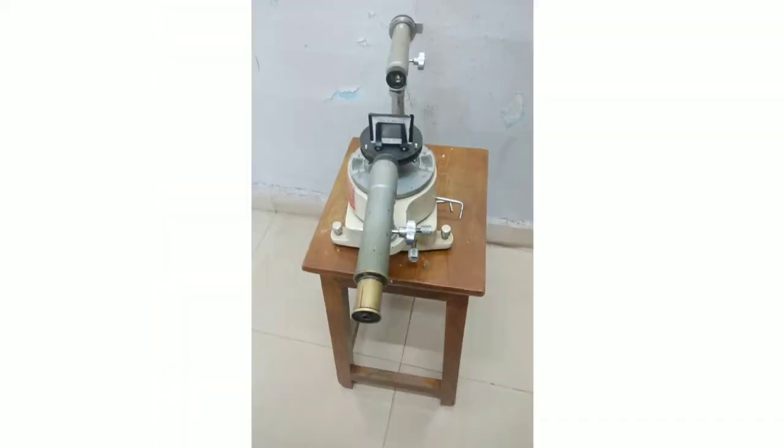So when we observe within the field of view of the telescope, this is the nature of the image we are going to observe, and this reading is to be recorded as the direct reading of the slit. Now the telescope is to be rotated by 90 degrees and fixed, and at the same time the prism table is to be rotated in a direction opposite to the telescope, such that we observe the reflected light within the field of view of the telescope.